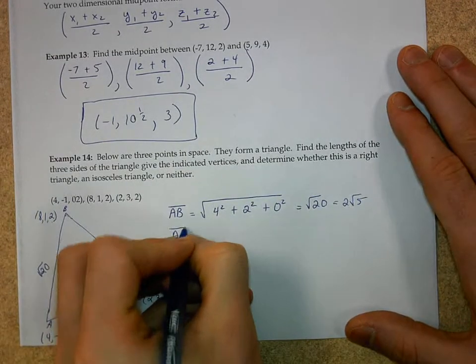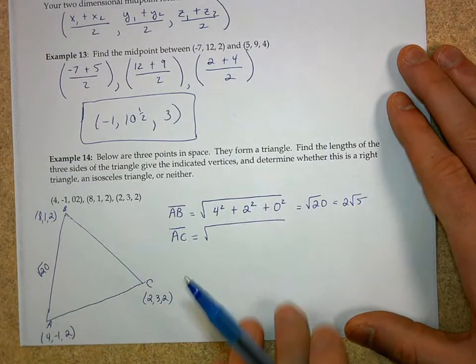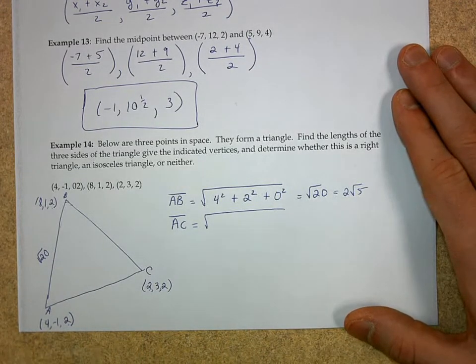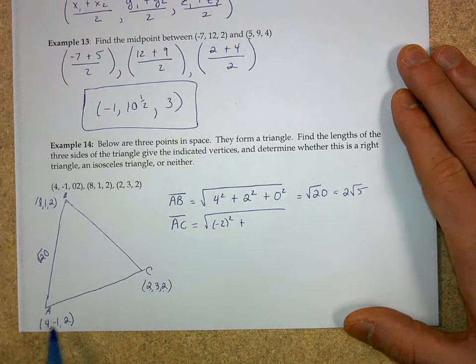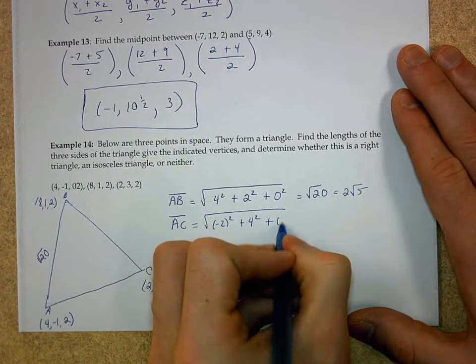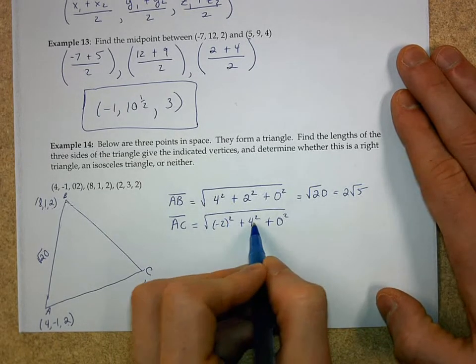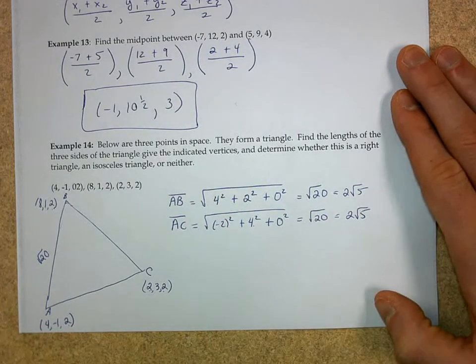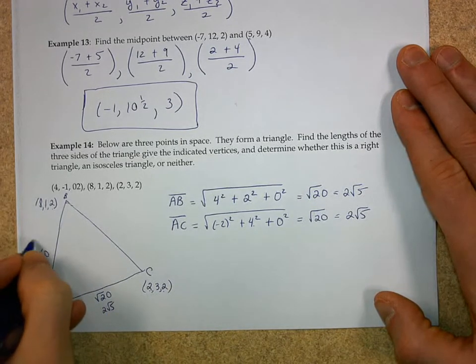We'll do the same thing with AC. So where's my AC? AC is down here. And I'll look at 2 minus a 4. That's going to be negative 2 squared. 3 minus a negative 1. That's 4 squared. And then 2 minus a 2, which is 0 squared. Negative 2 squared is going to be 4. 4 squared is 16. So once again, I get the square root of 20, which is 2 square root of 5.